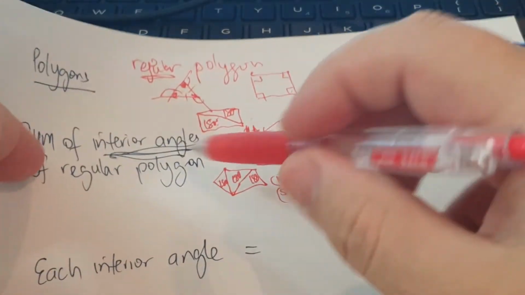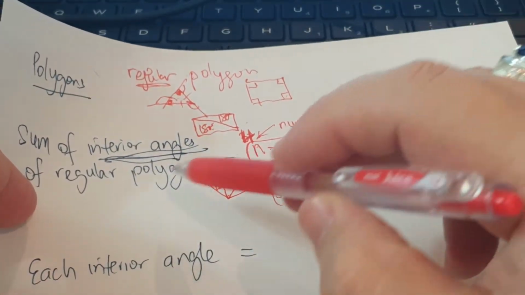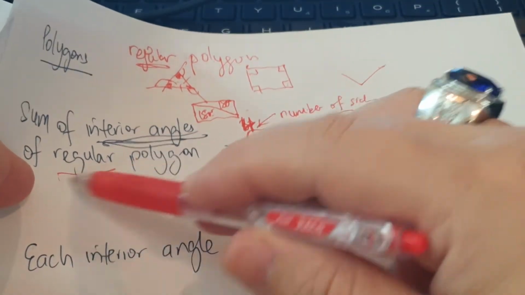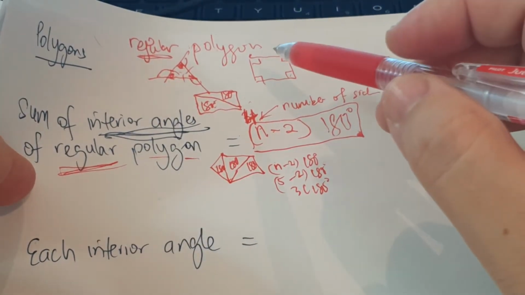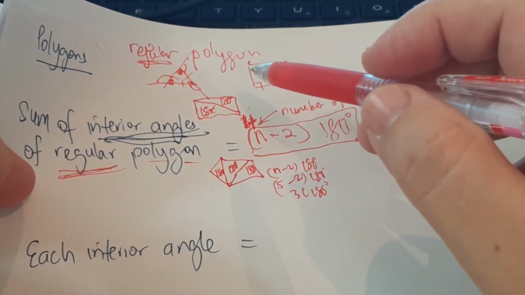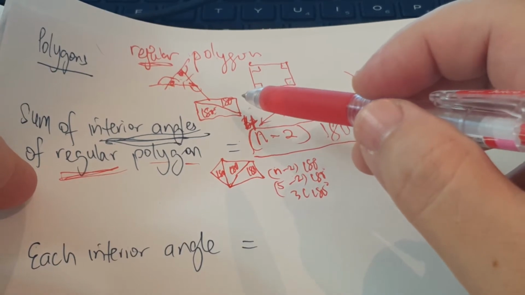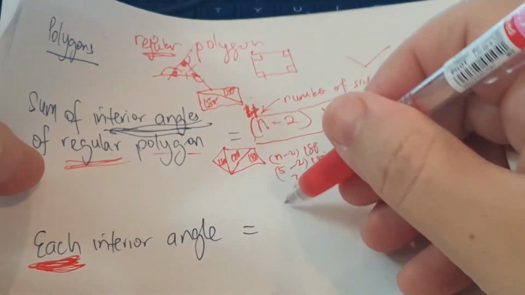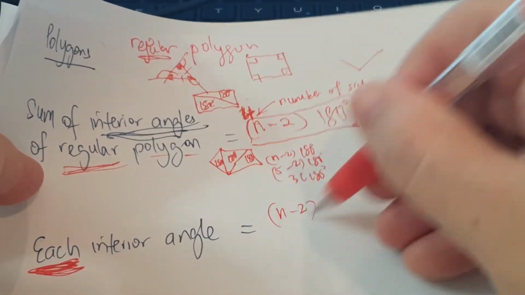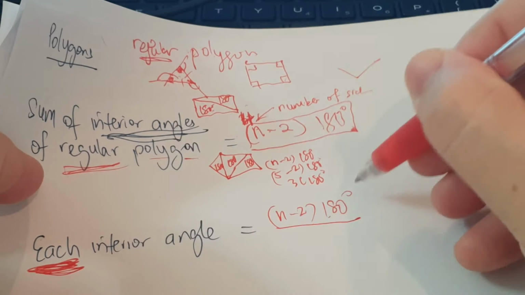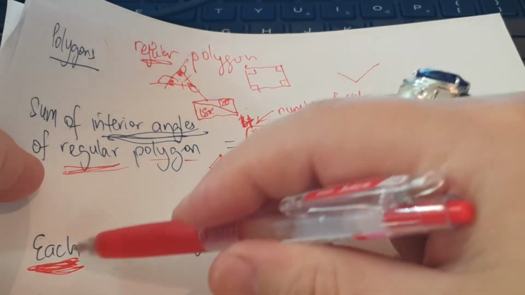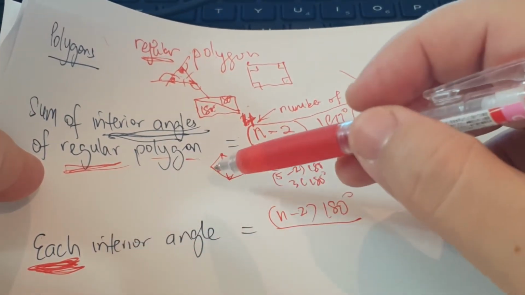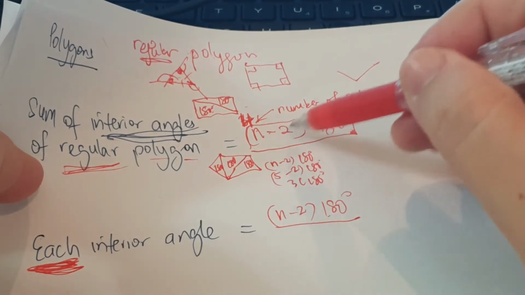Now if I know the sum of the interior angles for a regular polygon, meaning all the sides are the same length, all the interior angles and all the exterior angles are also the same, right? So if I want each one only, then I take n minus 2 times 180, divided by how many angles there would be.